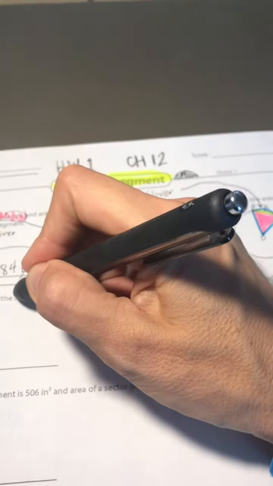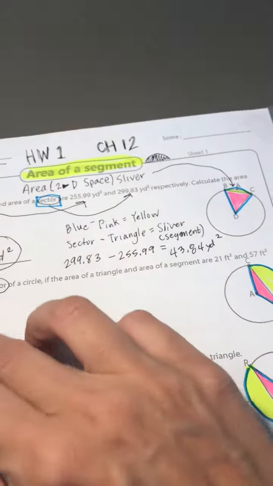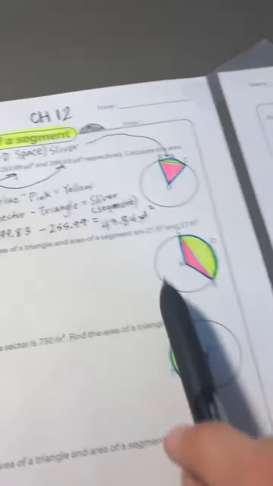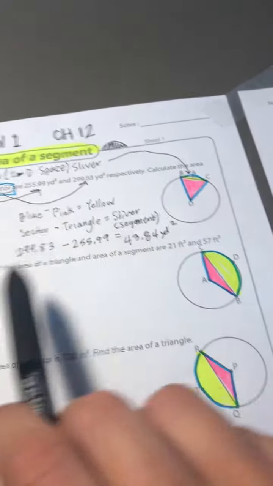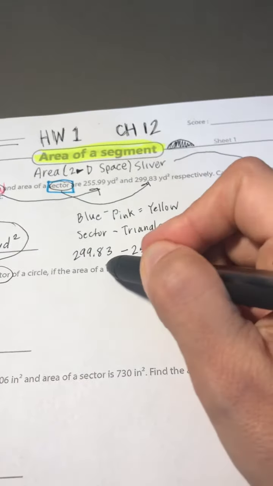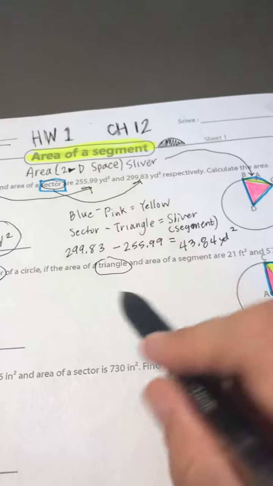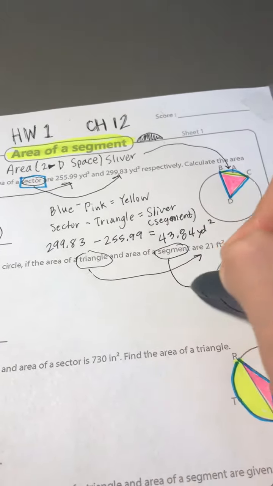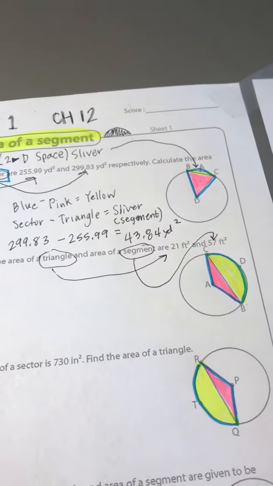Says the area of the sector, we don't know. That's what you have to find. So now I don't know the area of the blue. This says, but what if the area of the triangle is 21 and the area of the segment is 57?